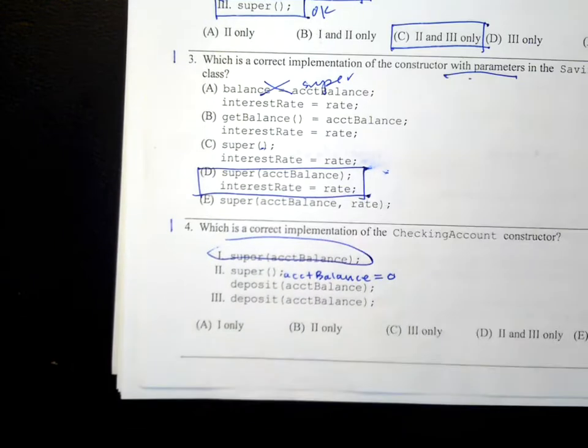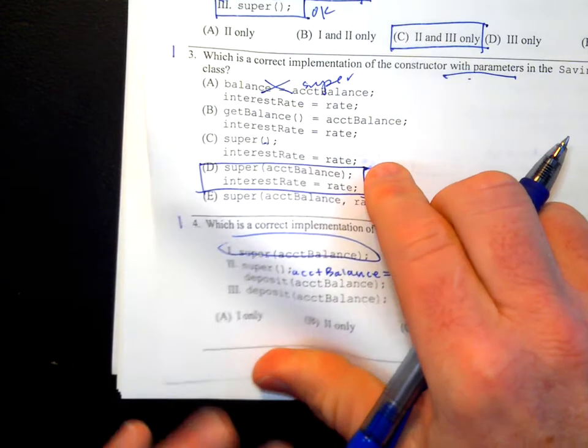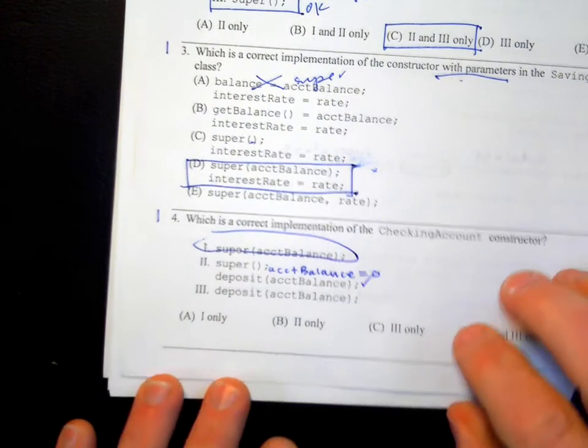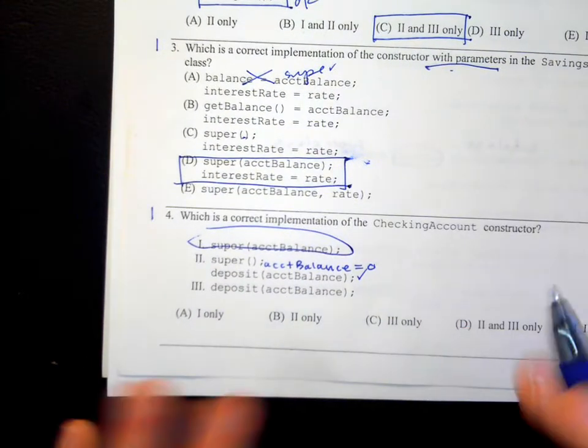But then you do have access to the deposit method from the bank account class, so you could always put it in after the fact. And so this is the best one.